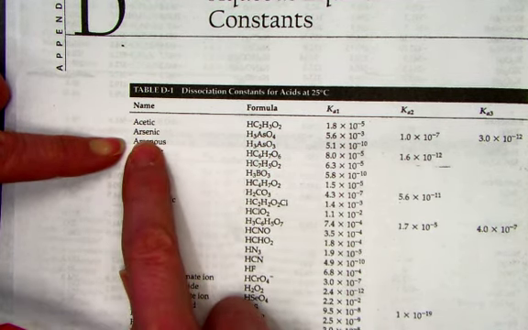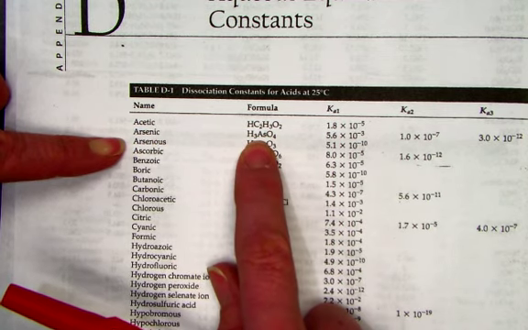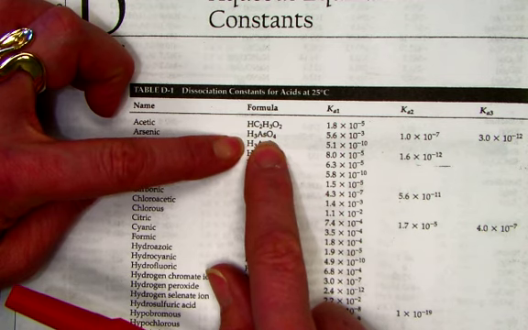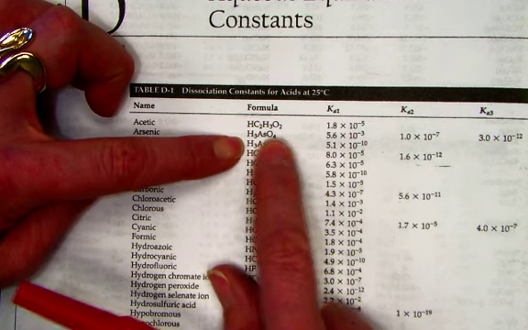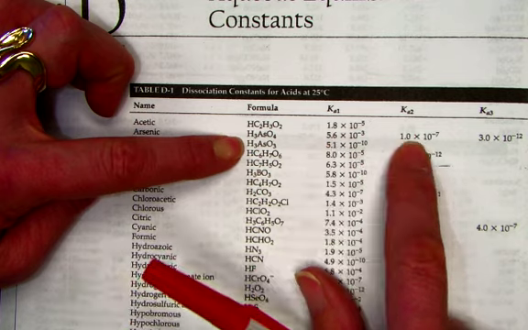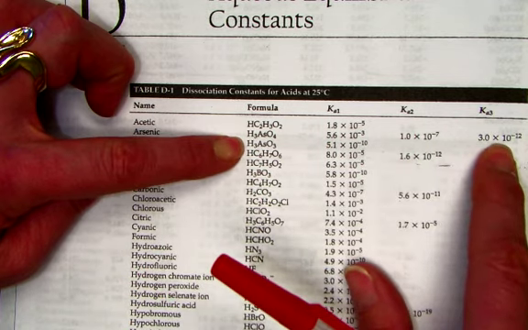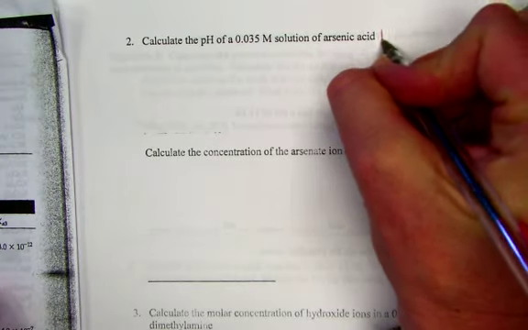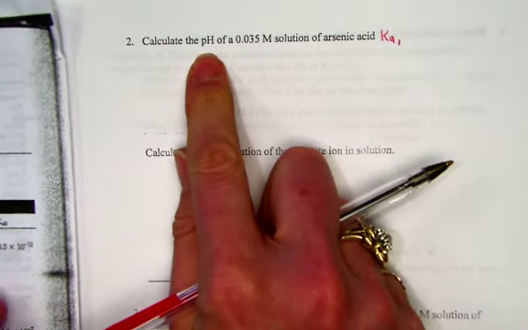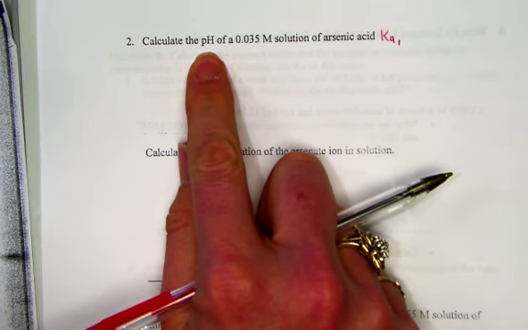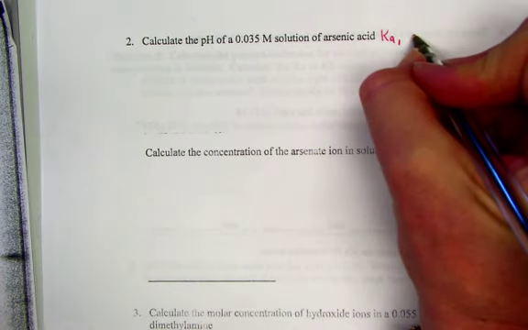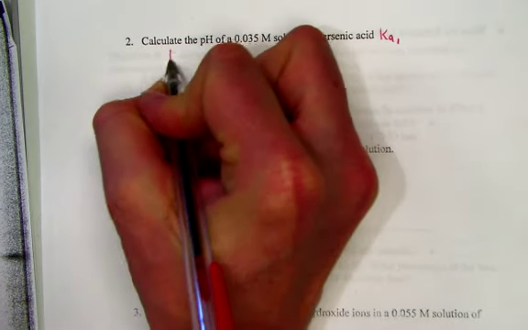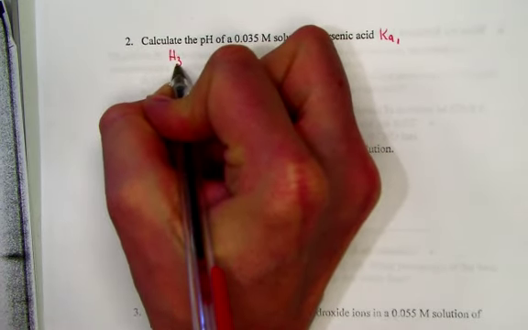So the first thing I did was find arsenic and just read over, and I can see that it is a polyprotic acid with 3 hydrogens coming from the polyatomic ion arsenate, and I can see it has a Ka1, Ka2, and Ka3 value. With our first question, we are being asked to calculate the pH of our solution. In a polyprotic acid, it's the first ionization that contributes to the pH. So I'll begin just by showing the equilibrium.